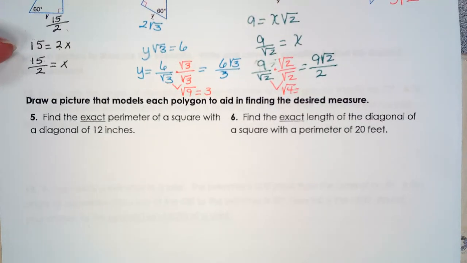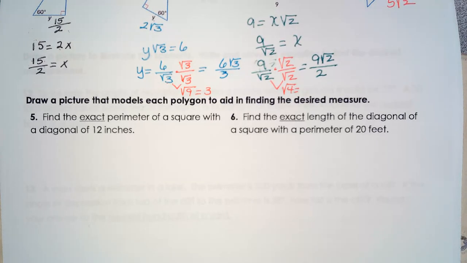Okay, draw a picture that models each polygon to aid in finding the desired measure. Find the exact perimeter of a square with a diagonal of 12 inches. So the first thing I'm going to do is to draw that square.